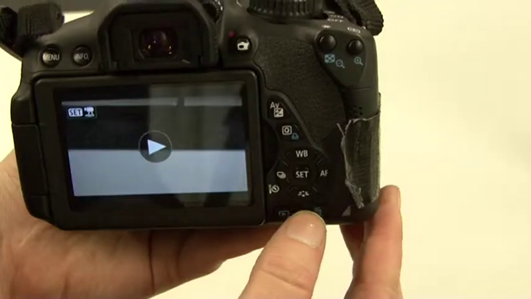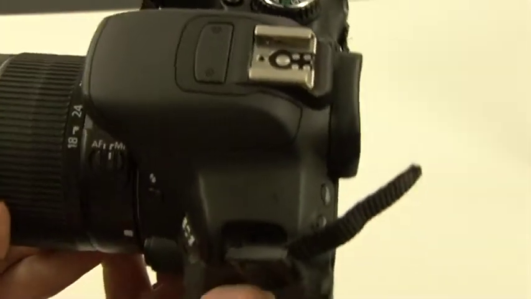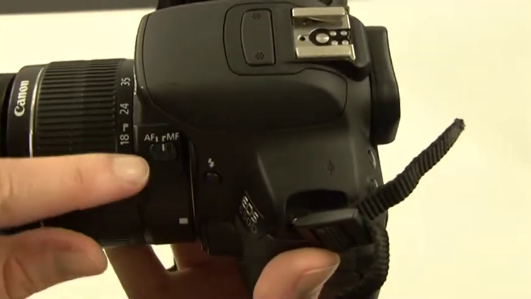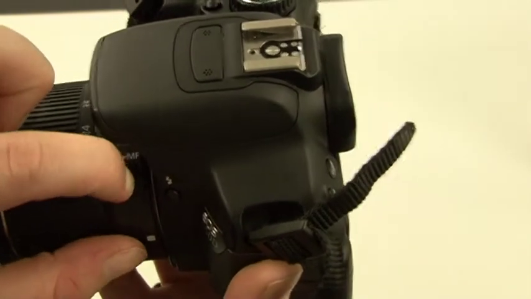But sometimes I want to shoot in manual and sometimes I want to shoot in auto. To change between auto and manual, if you move the camera around to the front, you'll see an AF and an MF. You can switch between what you want, auto function or manual function.